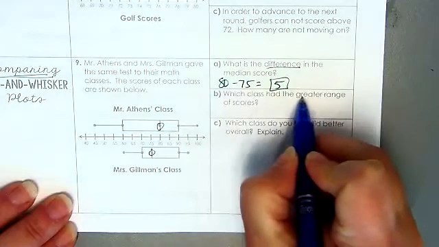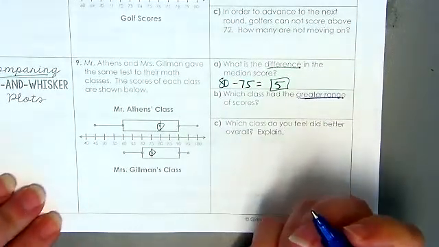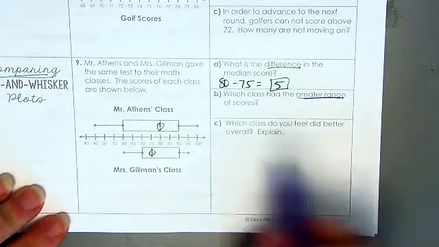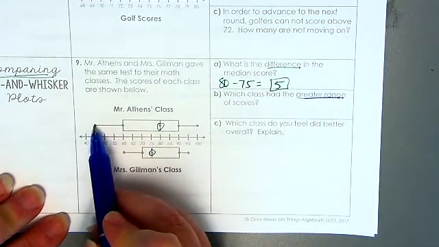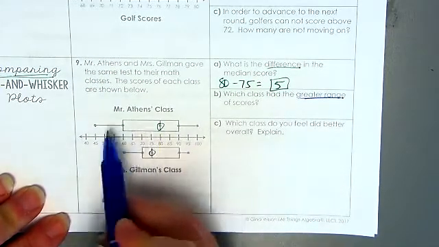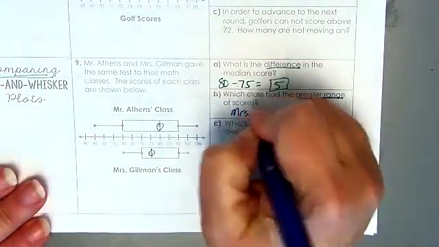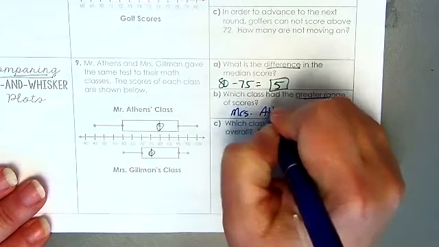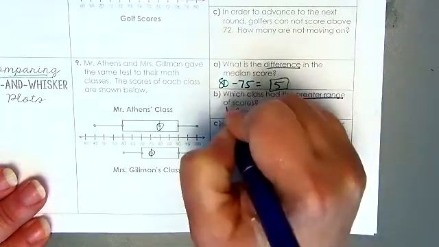Which class had the greater range? That means I have to find each range. No, I don't actually, because I can just look. Mrs. Athens has a lower minimum and a higher maximum. So the actual spread of the picture is bigger. So we can say Mrs. Athens' class.